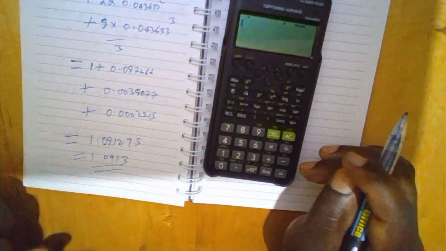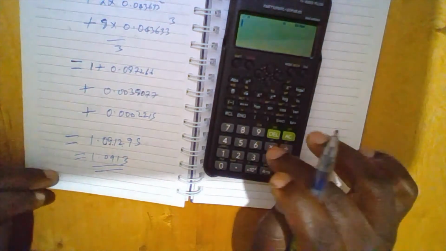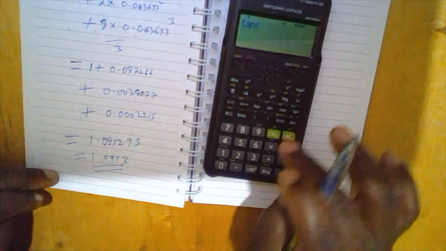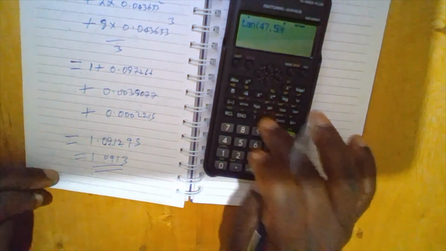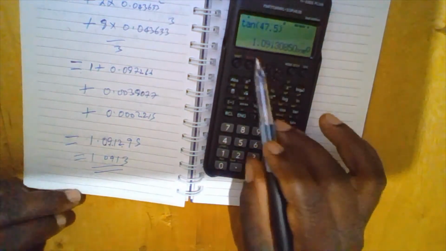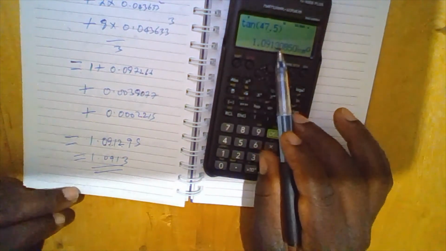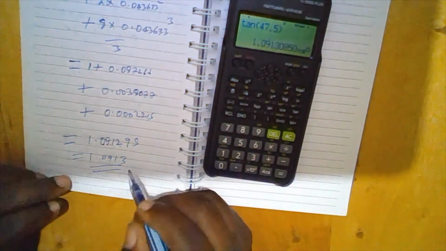Then we can confirm with the calculator whether we are right or not. We get tan 47.5 is 1.0913. So we are correct.